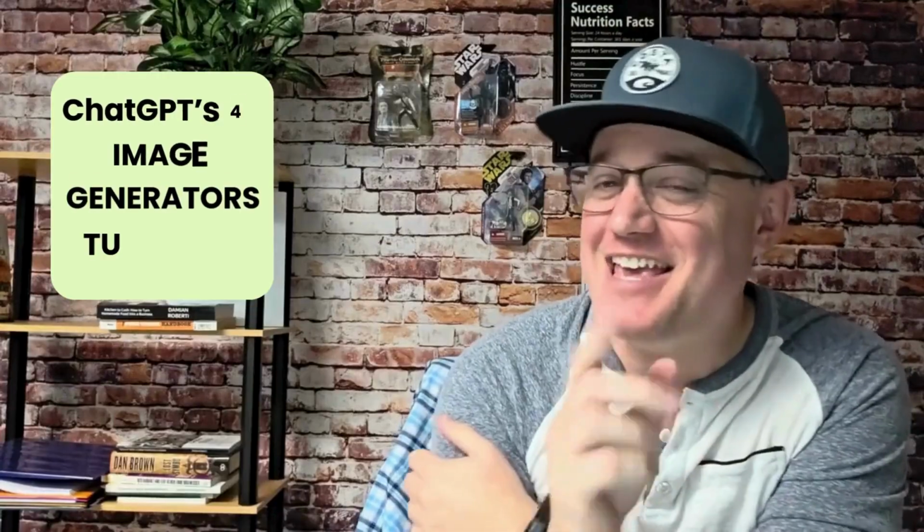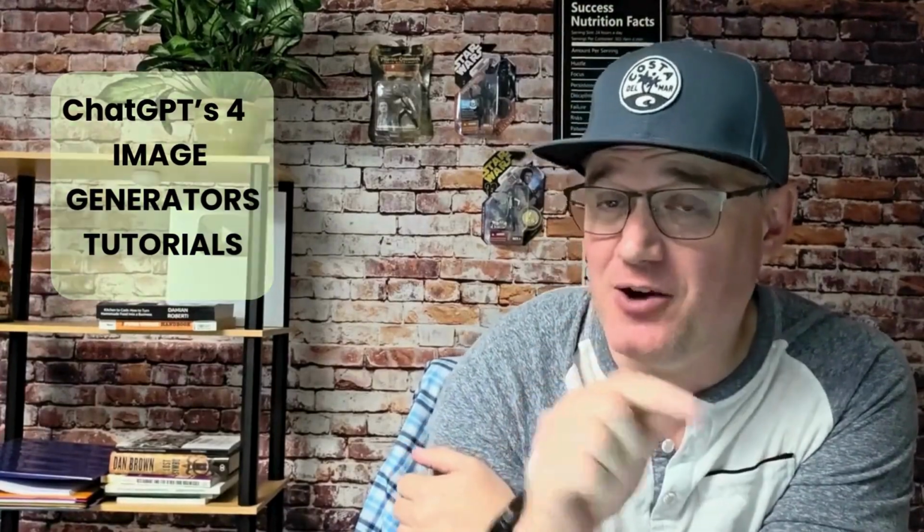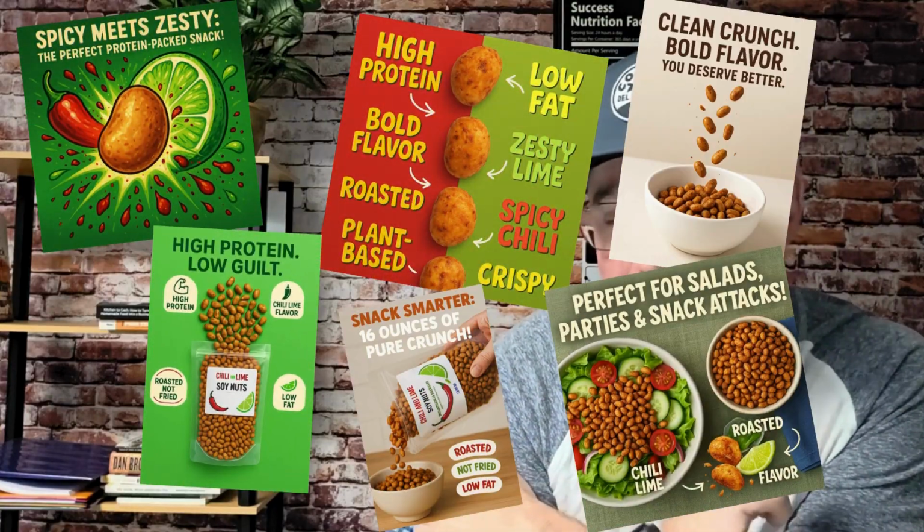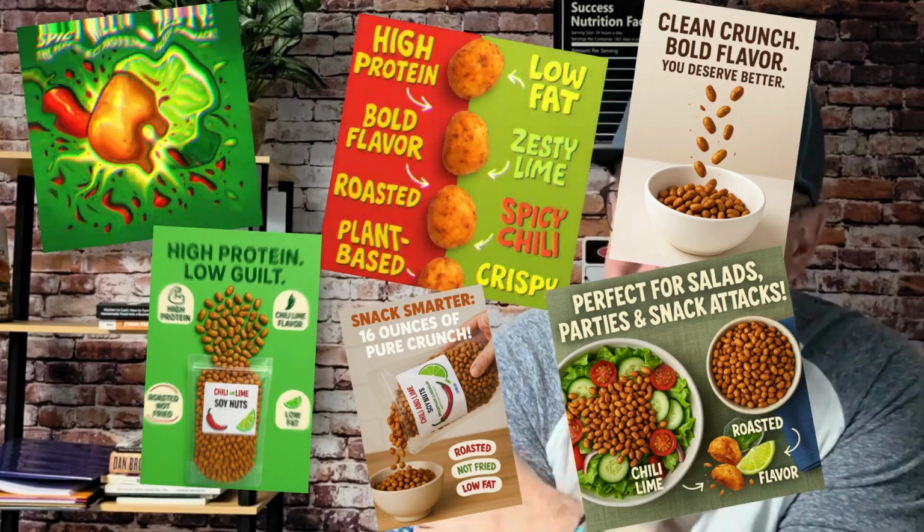All right, ChatGPT's image generation tutorial. In this video I'm going to show you how I took a client's picture like this and turned his listing on Amazon into that. And all of these images are created from single prompts on ChatGPT. Now I'm going to show you exactly how this works.